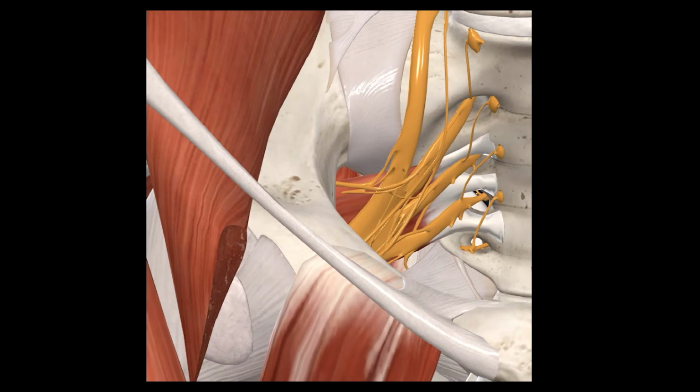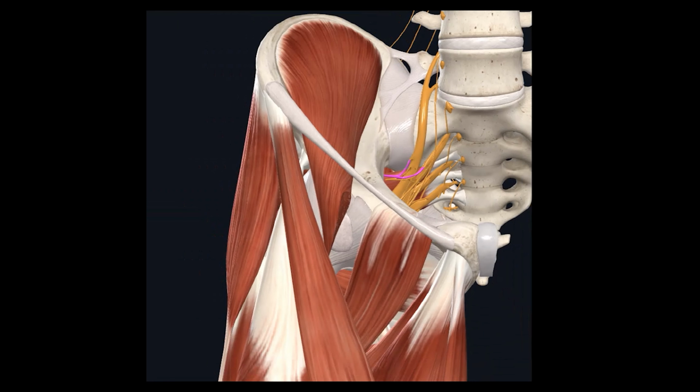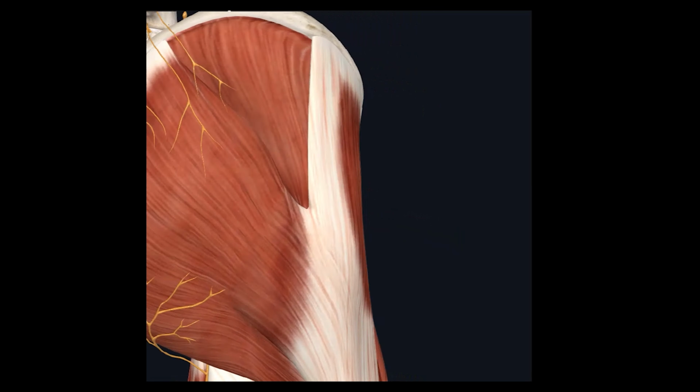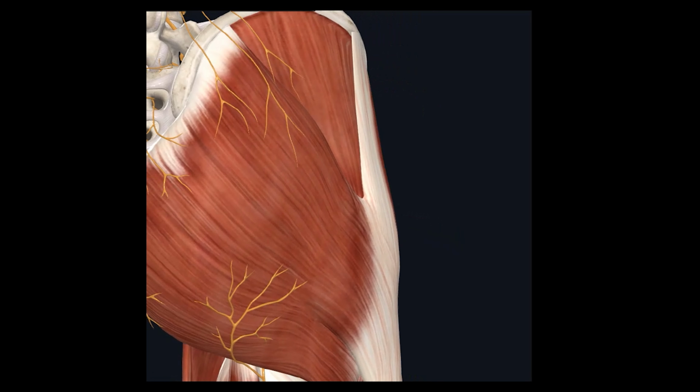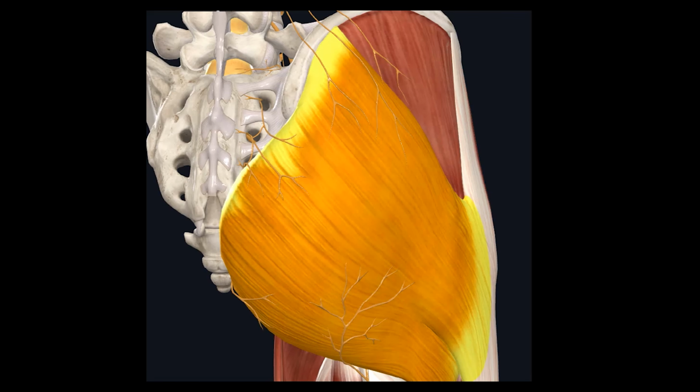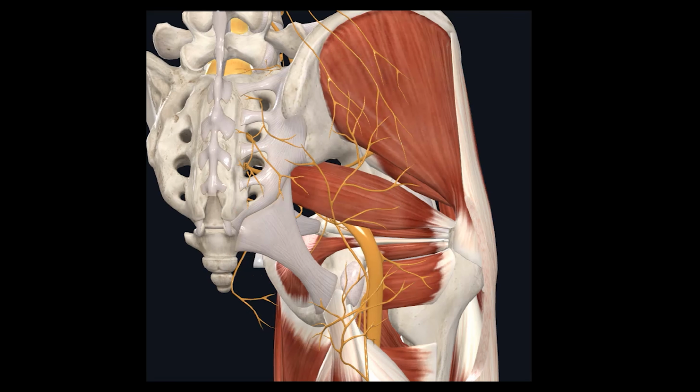The first one we're going to look at is the superior gluteal nerve. This is this one highlighted. If I just zoom out a little bit and then rotate the model around so we can see the posterior aspect, we can see the gluteus maximus muscle, this large band of muscle that is forming across in yellow now. And if I remove that, we should be able to see the superior gluteal nerve.